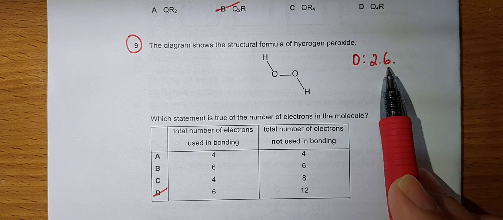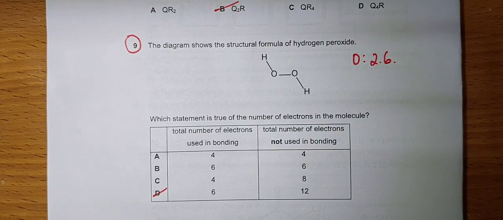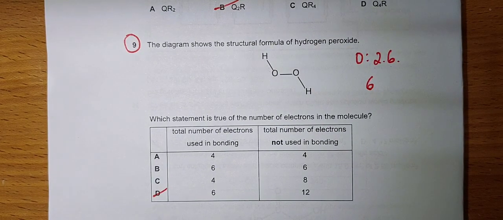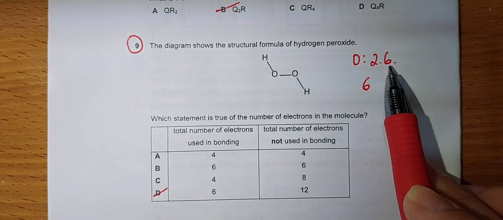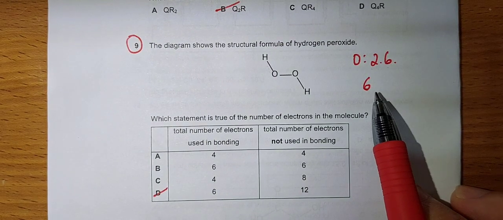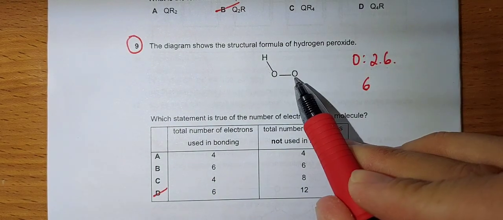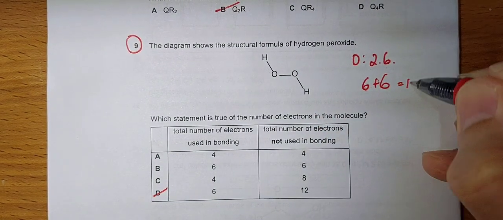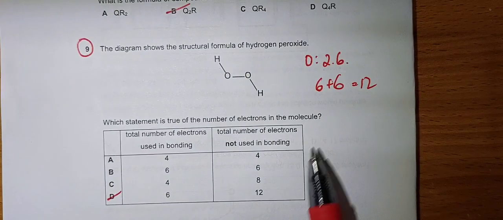So for each oxygen atom, there are 2 plus 4, so 6 electrons not involved in bonding. Only 2 electrons in the second electron shell are involved in bonding. For 2 oxygens, there will be 6 times 2, so 12 electrons not involved in bonding.